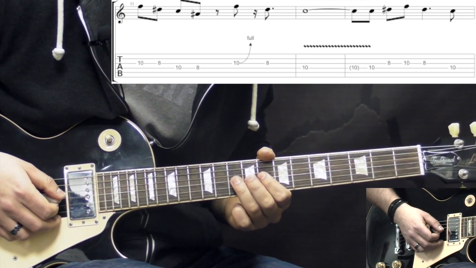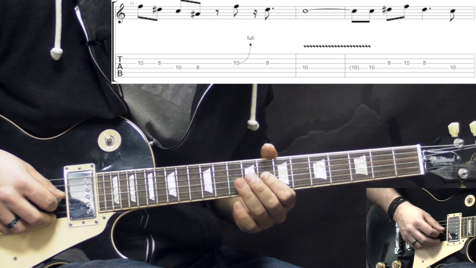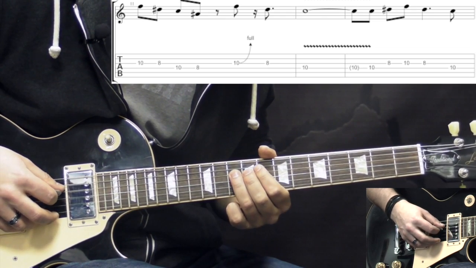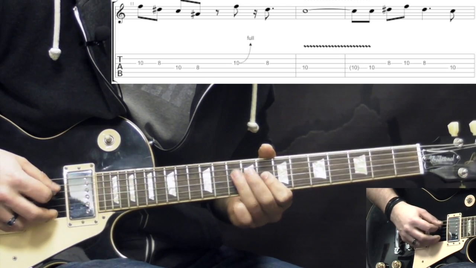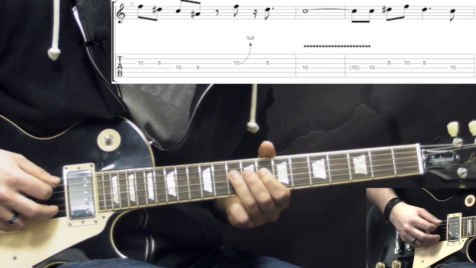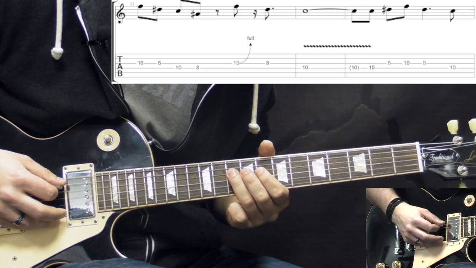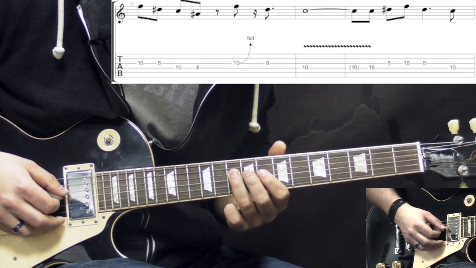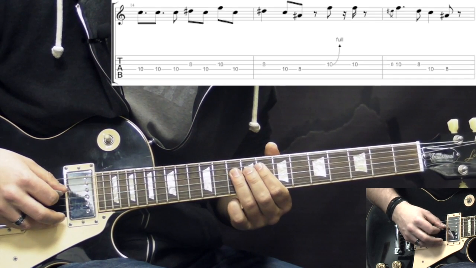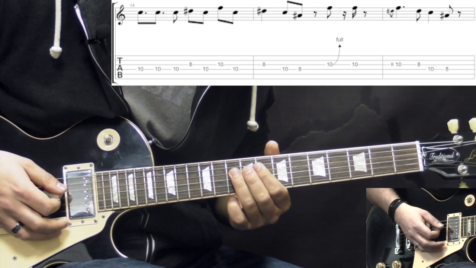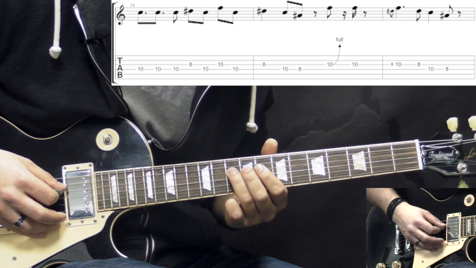So we have a quick bend on the G string 10th fret, full step. Then we have 8 to 10 on D, and then we have, so we play this. Right, 10 on D, 8, 10, 8 on G, back to 10 on D, and then we pick it 2 more times. It's kind of on the off beat, and then we have this figure.